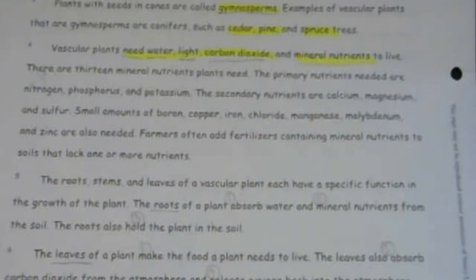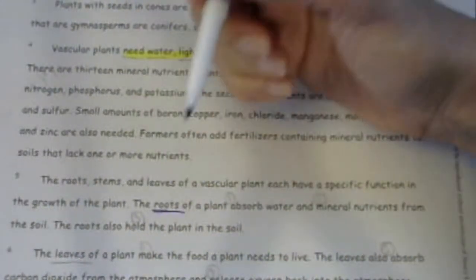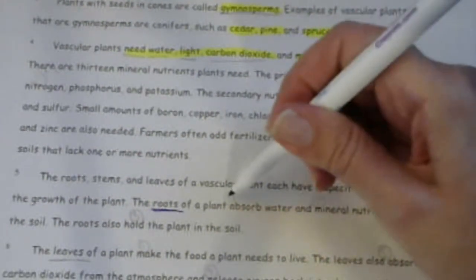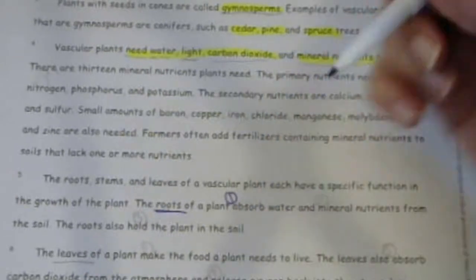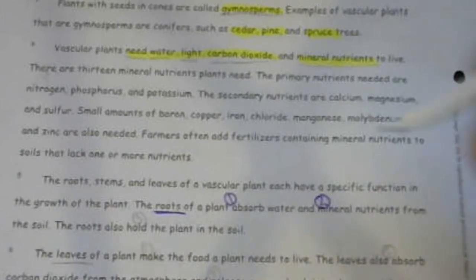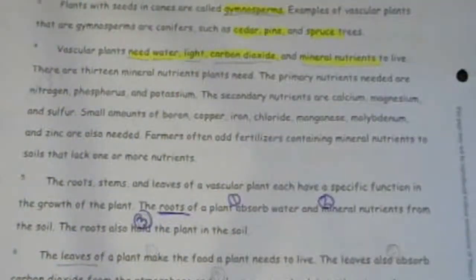You can highlight roots, but I am going to use a different color because I want you to connect the part of the plant with the function. The roots of a plant absorb water. That's one thing. Mineral nutrients from the soil. The roots also hold the plant in the soil.